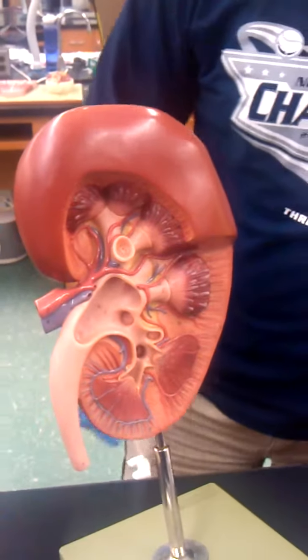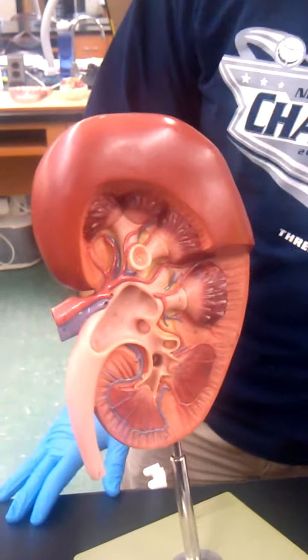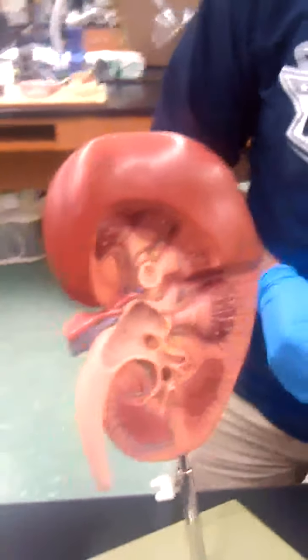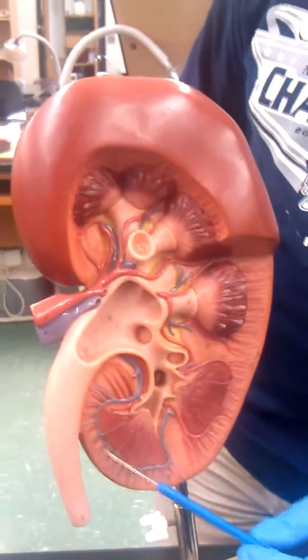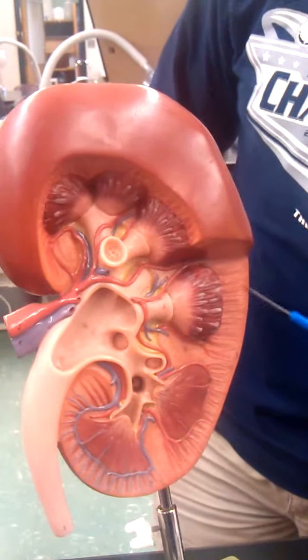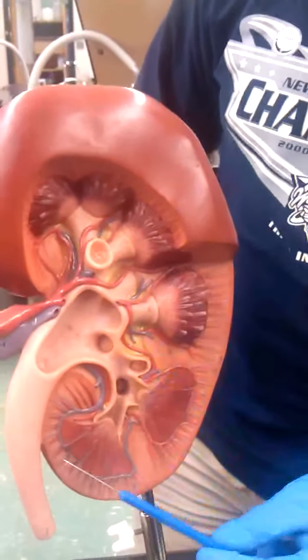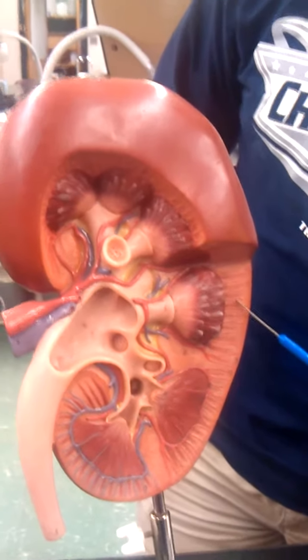So let's take some time to go over both the kidney model as well as your kidney dissection. On the kidney model, you need to identify one of the layers, which is the cortex. And as you know, the cortex is just that outer layer of the kidney. So everything in this area here, and it continues up around, is called the cortex of the kidney.